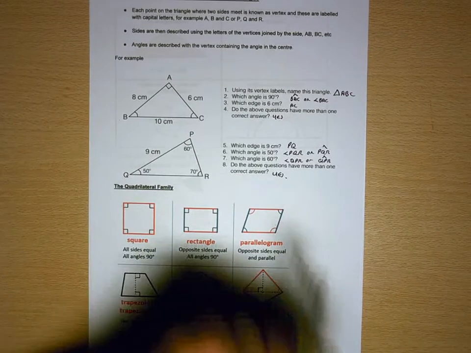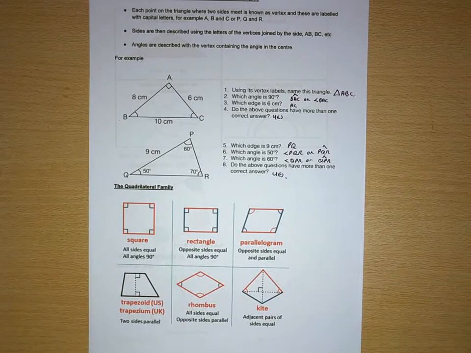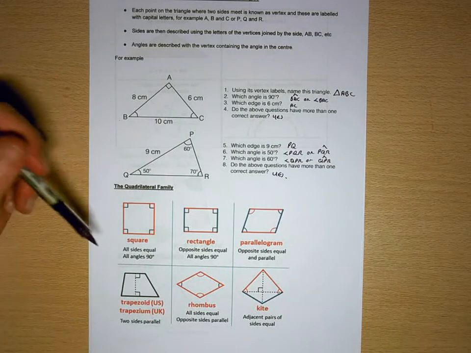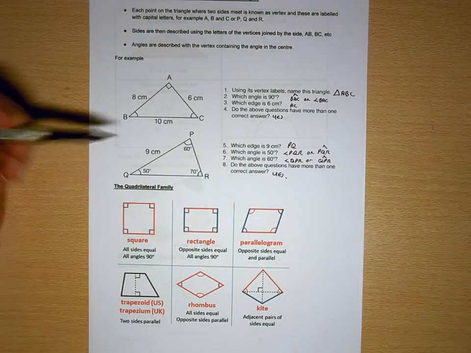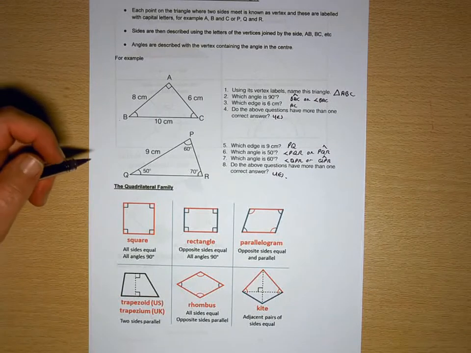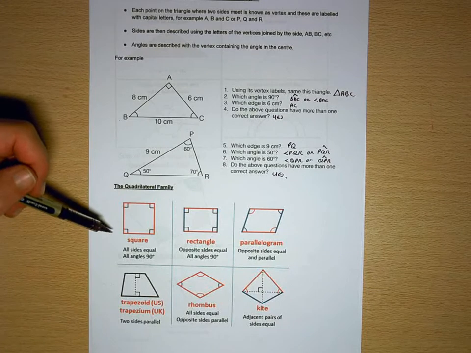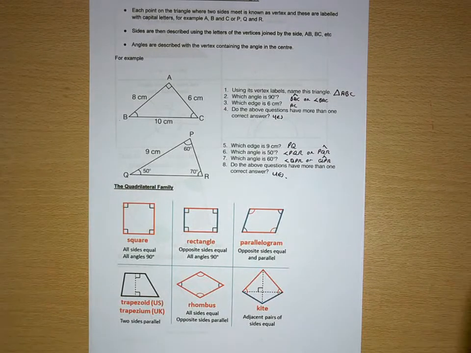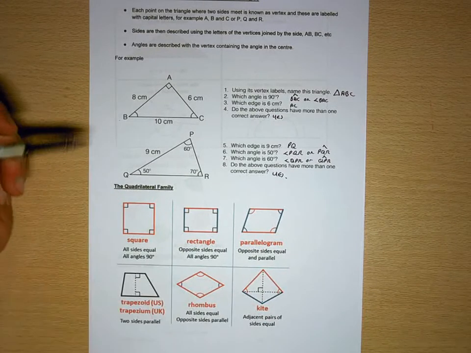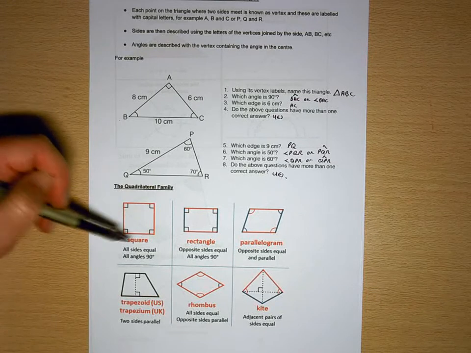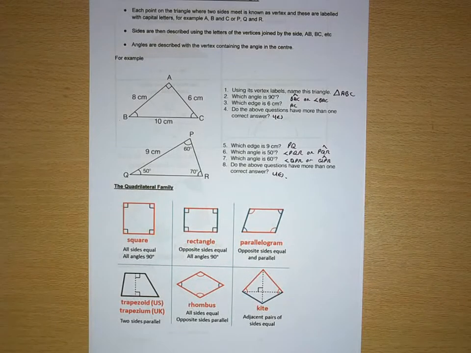So that's a little bit about notation. Then we come to quadrilaterals. Quadrilaterals are four-sided shapes. There's a number of different quadrilaterals with names you need to know and properties you need to be able to remember. The first one is a square, one of the first shapes you have described to you in primary school. A square has all equal sides and all the angles are 90 degrees.